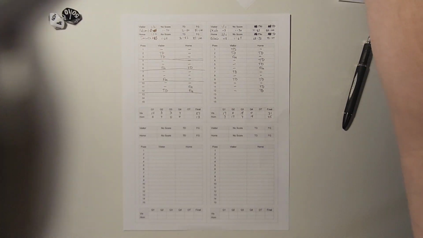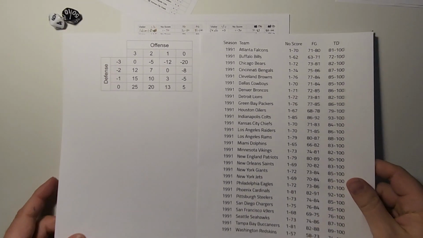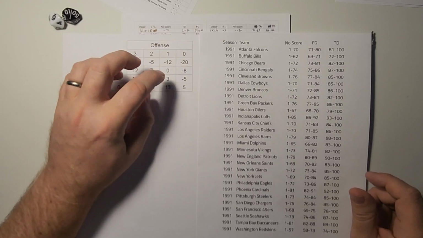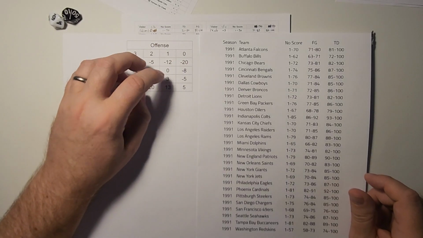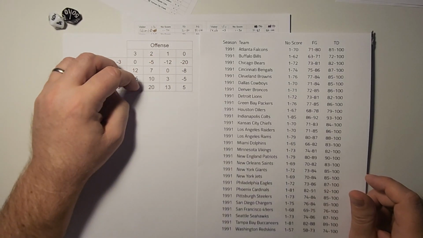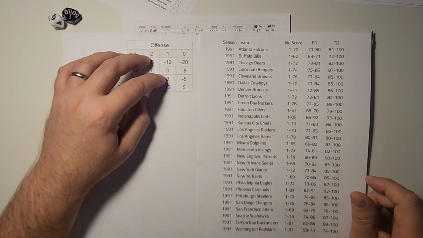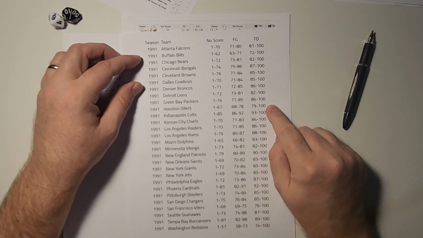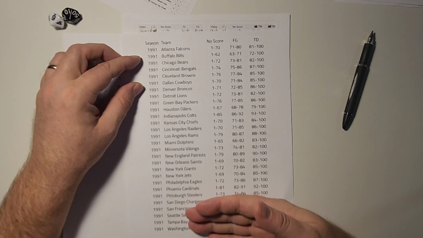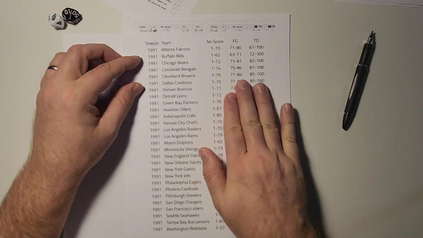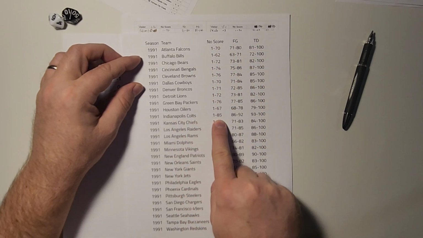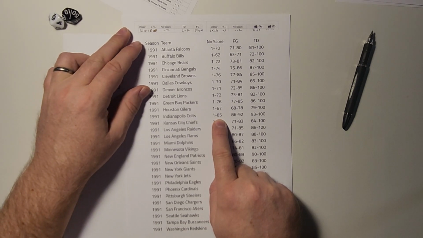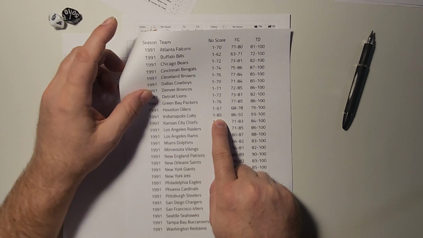You would need these. You need this matrix, which opens up the adjustments to the offense. So this is the defensive adjustment or the roll adjustment. And then you need something to evaluate the roll against, which is all of the teams from 1991, and we have all of their no scores. So you can see here the Colts, 1 to 85. They were 1 in 15, and so 85% of the time they do not score.